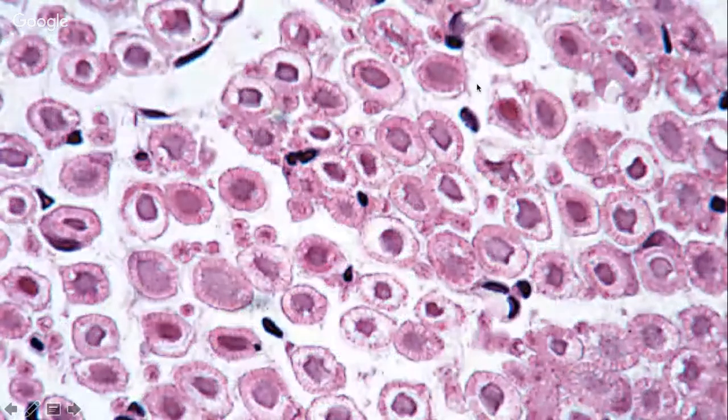This is just a close-up look of that last slide where it has the axon, the myelinated sheath, and the endoneurium. All right, I think that's all I have for you guys.